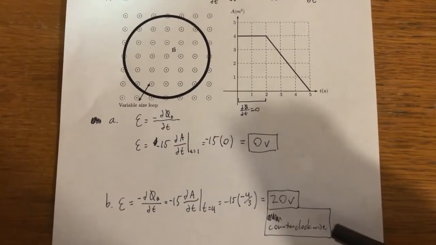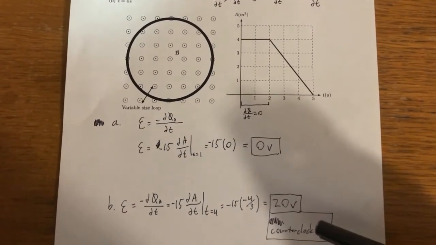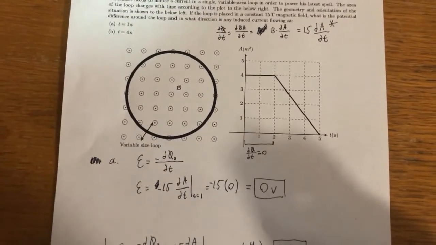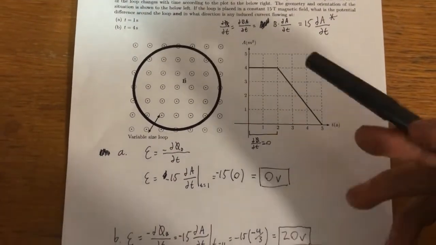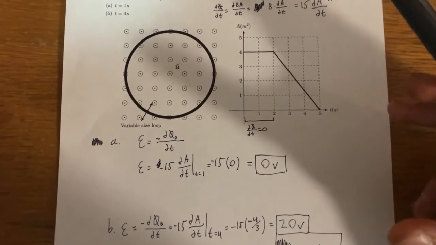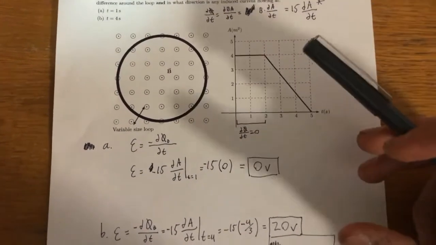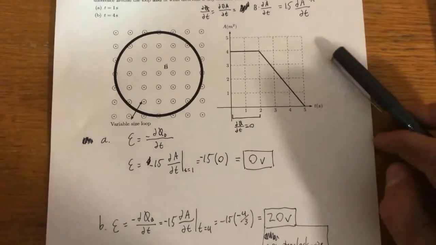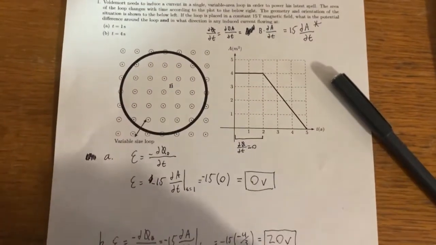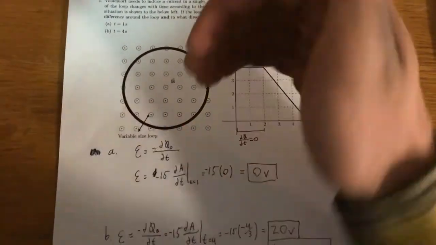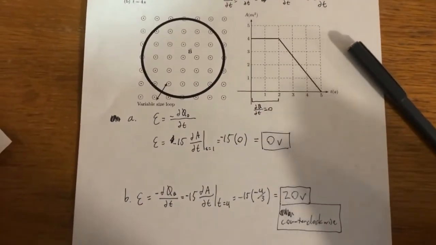And in terms of a direction for that EMF, or for the induced current, because the loop is getting smaller and the flux is decreasing, there will be a magnetic field induced in the same direction. So that would be pointing out, and then from our right-hand rules, we can see it would be curling counterclockwise.